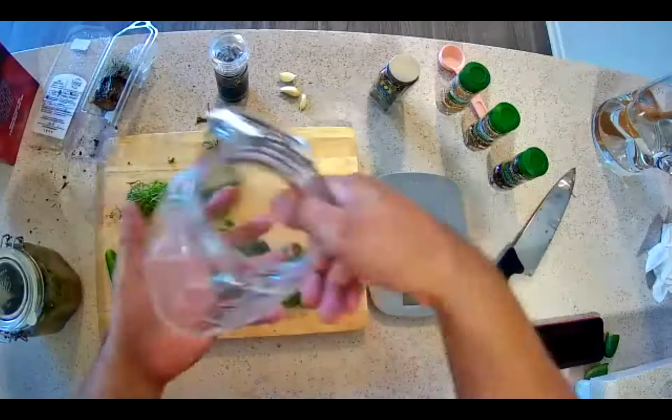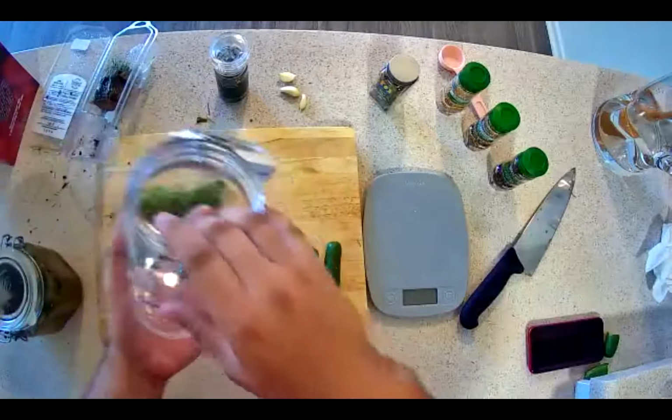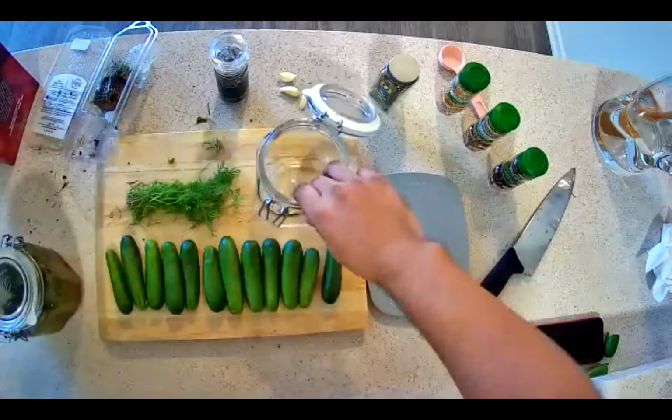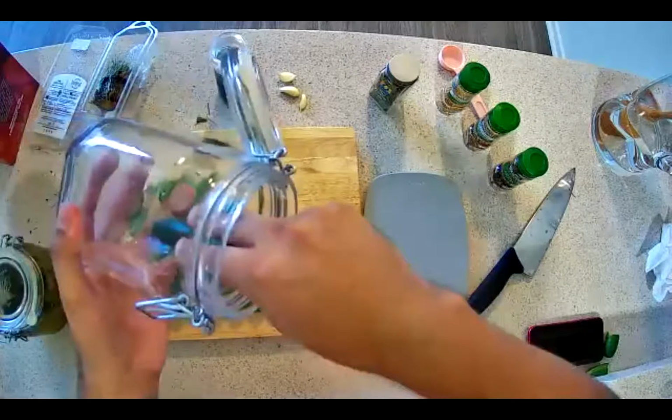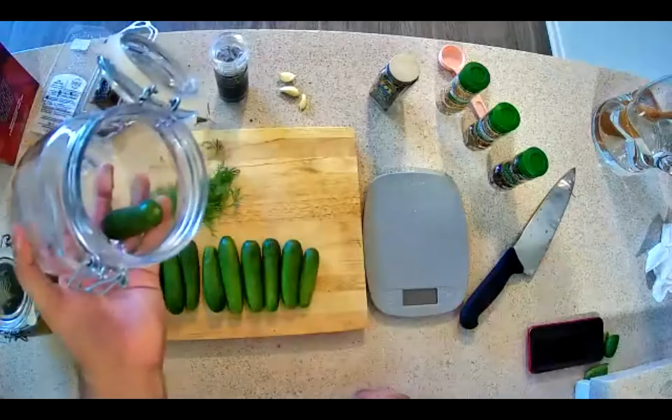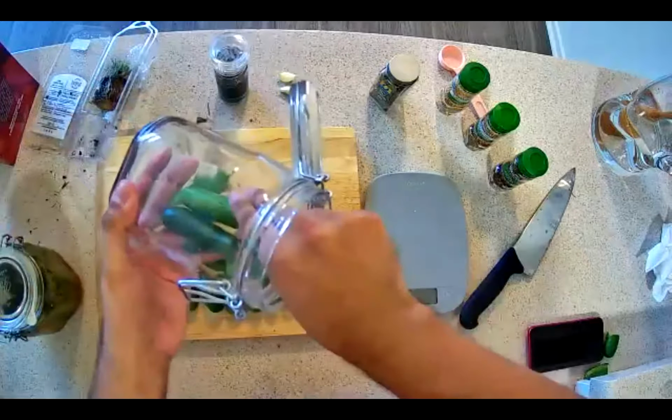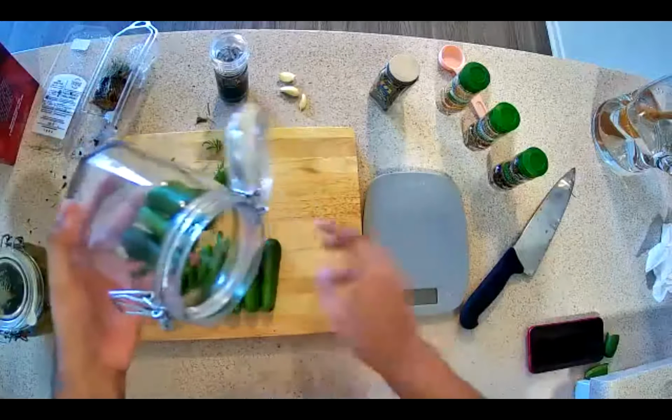So the first step you want to do is start putting these cucumbers into this jar. What you want to do is have them standing up. So just tilt the jar and start putting the cucumbers just as so. So I'll put them there, have them around.